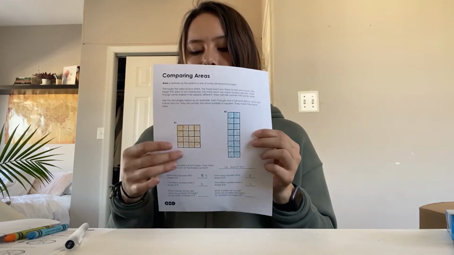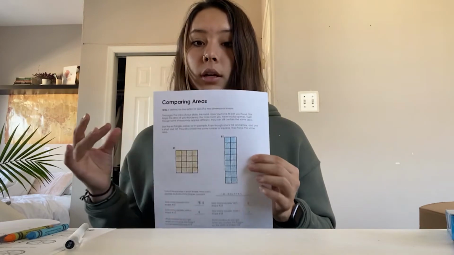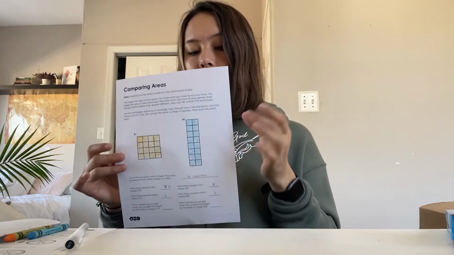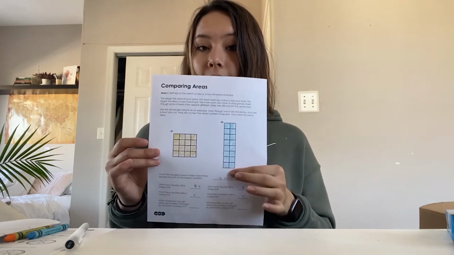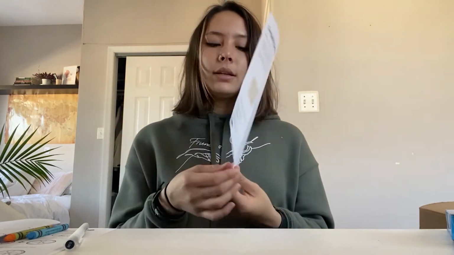So we have high and wide. So this is 4 high, 4 wide. And this one is 8 high and 2 wide. And so we're going to multiply those numbers together to get our answer. So if you haven't watched our multiplication video, you need to go back and watch that so you understand this one.